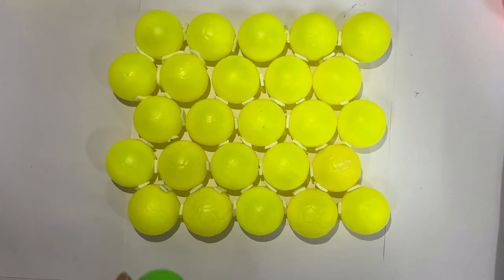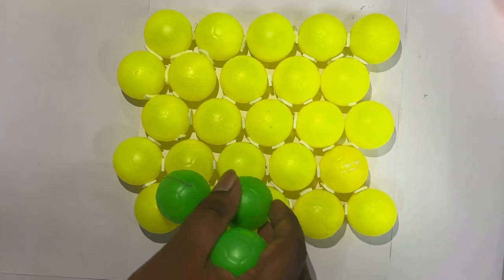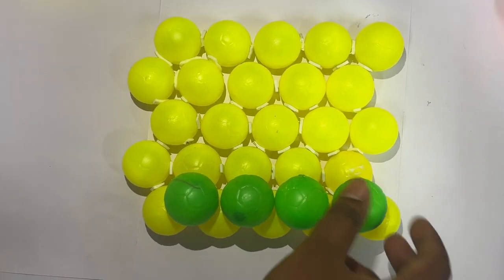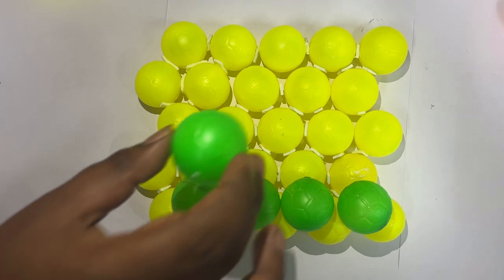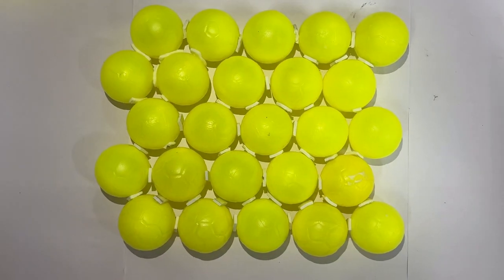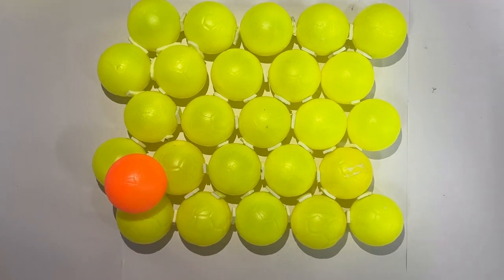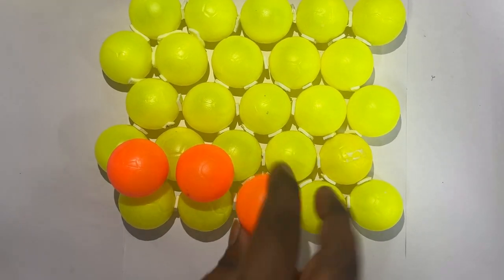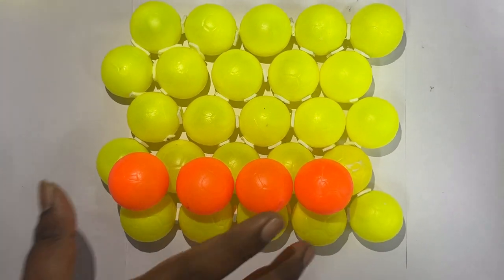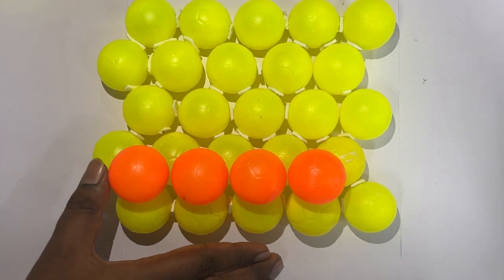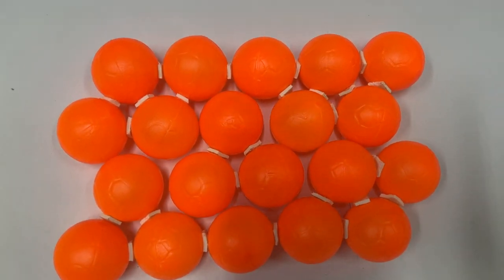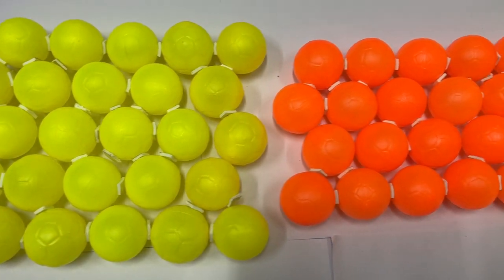So now we can fill the C type of gap with green color atoms, and randomly one C gap. So this is a C layer of atoms, and orange color atoms are used for filling the B type of gap. So one layer of B type atoms is filled above the A layer, yellow color. This is the B layer of atoms, orange color. A, B, A.